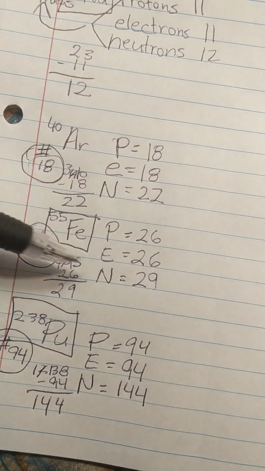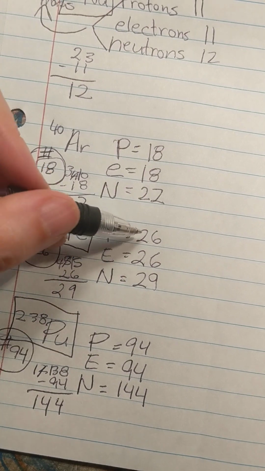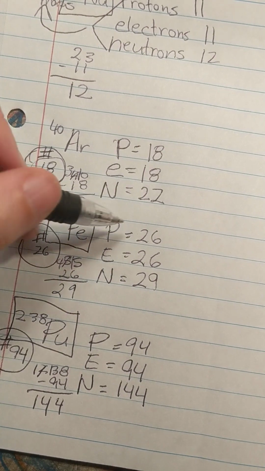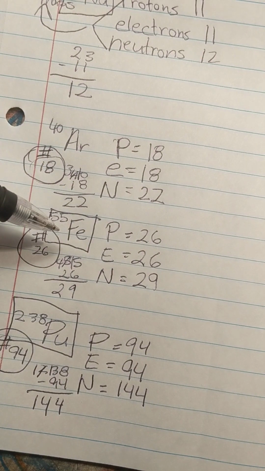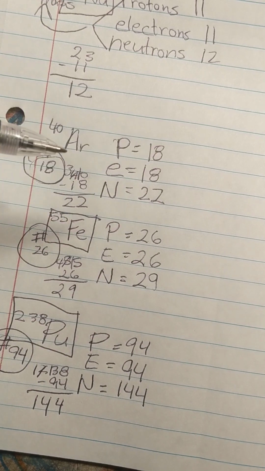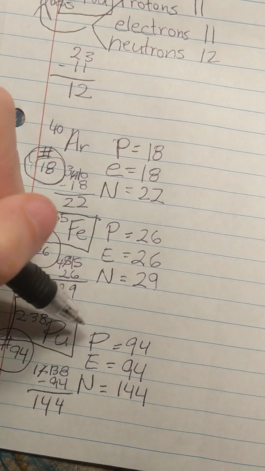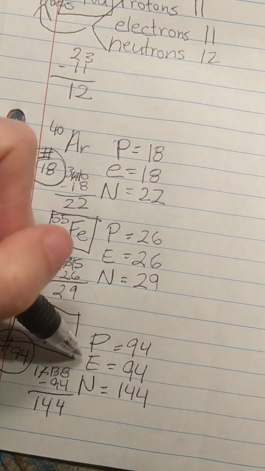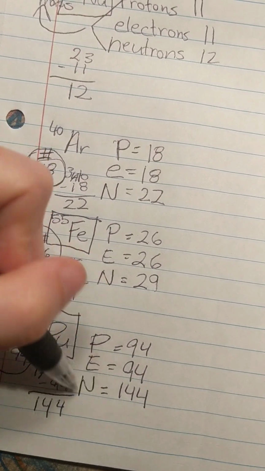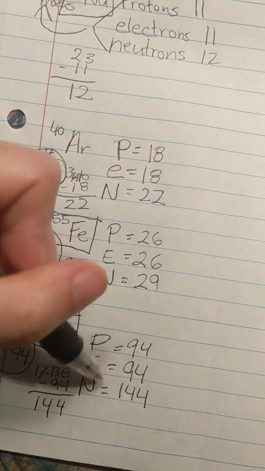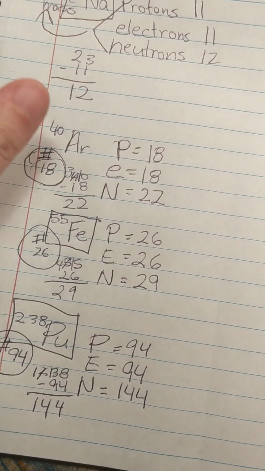Now, if they have positive or negative charges, you must understand that the protons are always the same amount, because if the proton changes its number, it is no longer this atom. So argon always has 18, all right? Iron always has 26. Plutonium always has 94. The protons of an atom never change. The electrons can change, making it positive or negative, and the weight can change, and that is the neutrons. The weight can change in neutrons. The electrons can change positive or negative, but the protons, those never change.